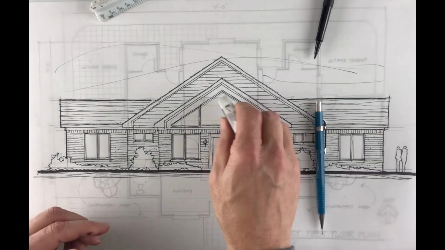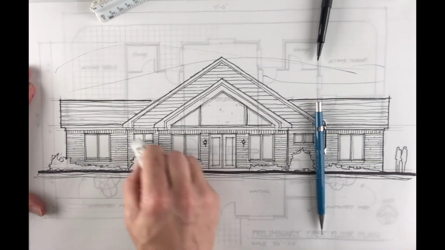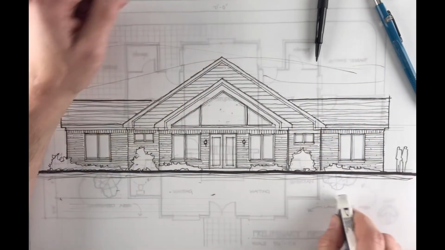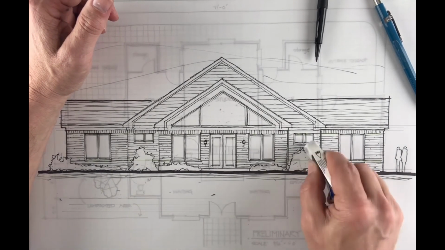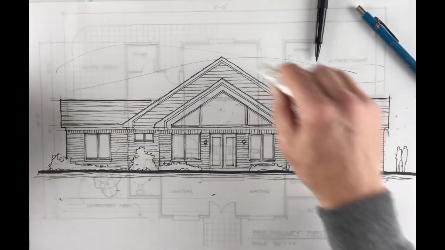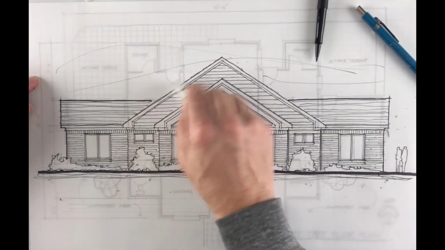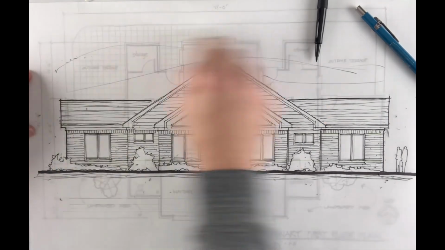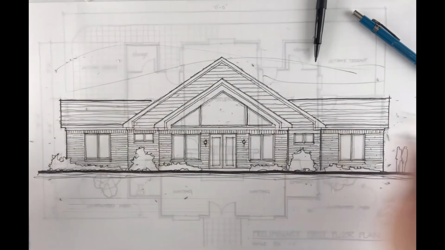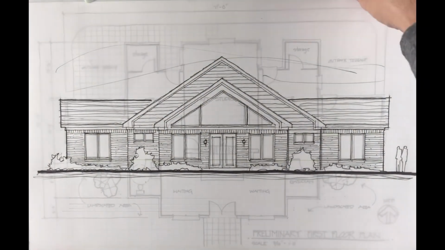You can see I have some lines in here I want to erase. So I'm going to erase those. I'm going to come back in here and erase those lines that I made for my shrubs. Just come back and erase all of my guidelines. And then of course clean that up with a brush. And then we title this.